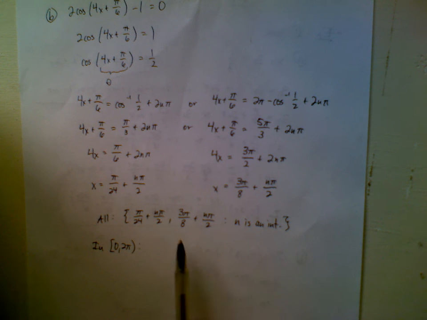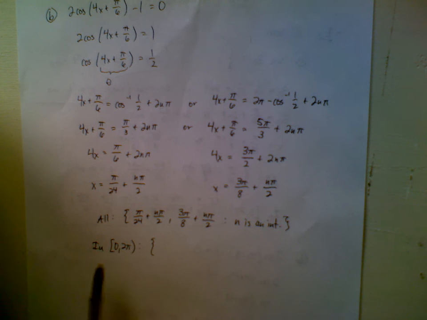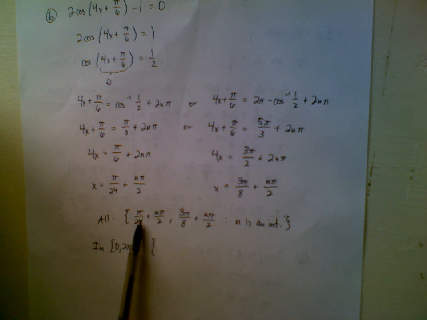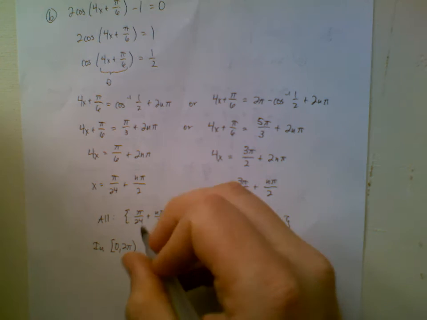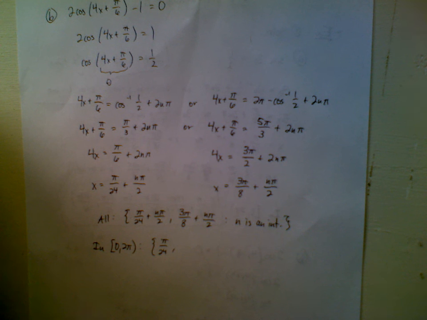well, then you take turns plugging in numbers for n, and you only keep the ones that live between 0 and 2π. If I were to plug in −1 for n, for example, I'd have π/24 − π/2. That would be less than 0, so I'm not going to keep that solution. But if I plug in 0 for n, I get π/24. Okay, that's in there.